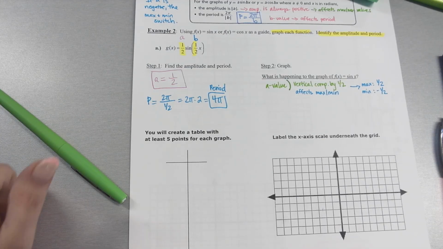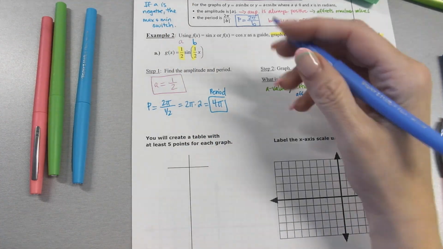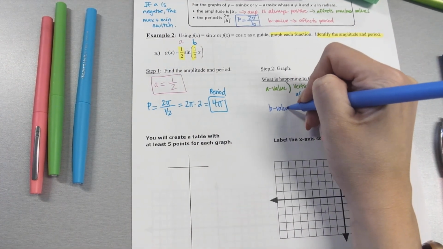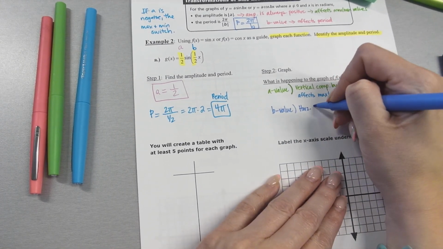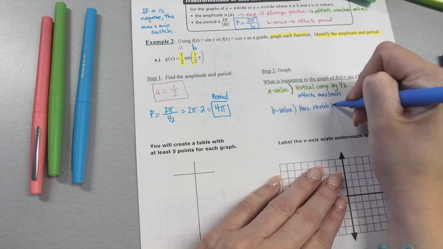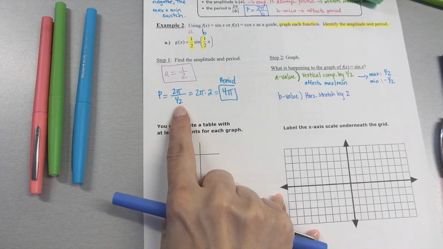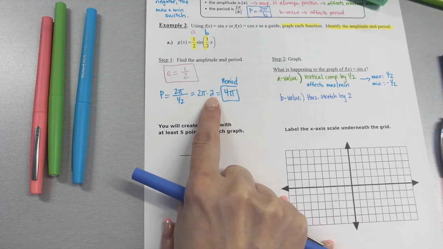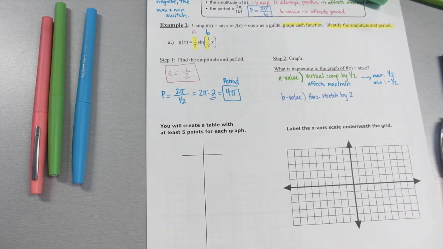Okay, and then the B value is going to affect the period. So what's happening to the graph is it's a horizontal stretch by 2. The reason why it's a stretch by 2 and not by a 1/2 is because when you calculate this, do you see how we use the reciprocal? Okay, so that's what's happening is you're actually multiplying it by 2. That's what the horizontal stretch is.